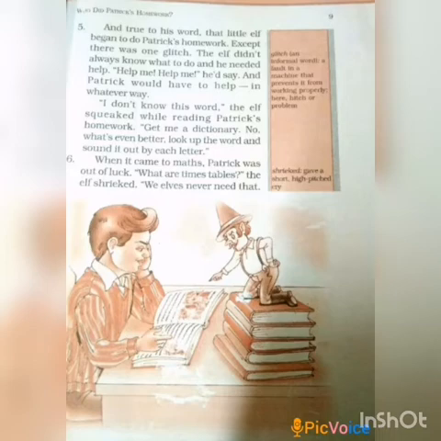And sixth para. When it came to maths, Patrick was out of luck. What are times tables? The elf cried.